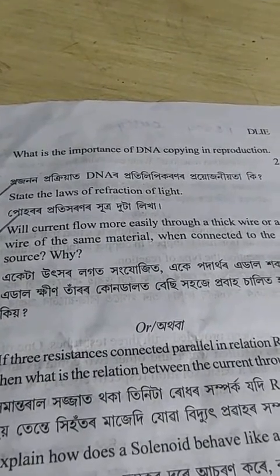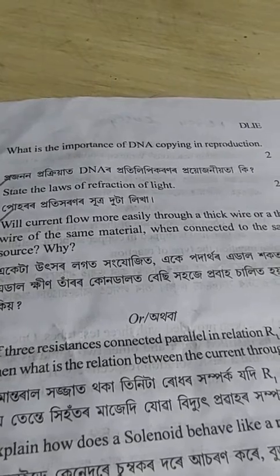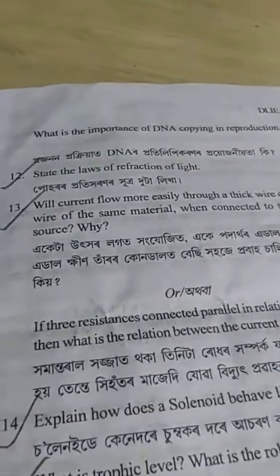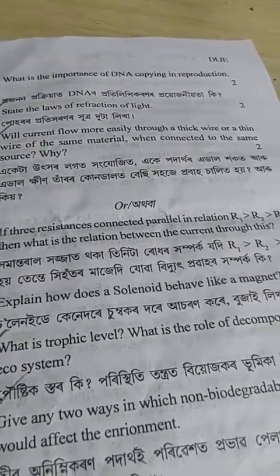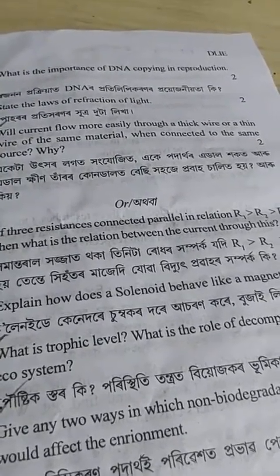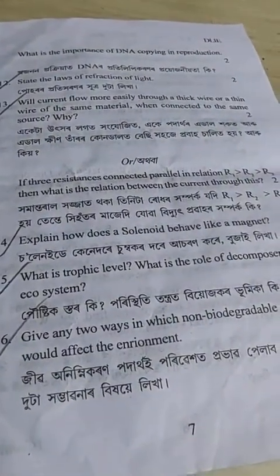Laws of refraction of light. Will current flow more easily through a thick wire or a thin wire of the same material when connected to the same source? Or if three resistors R1, R2, R3 are connected in parallel, then what is the relation between the current through them? Good question. Explain how a solenoid behaves like a magnet.